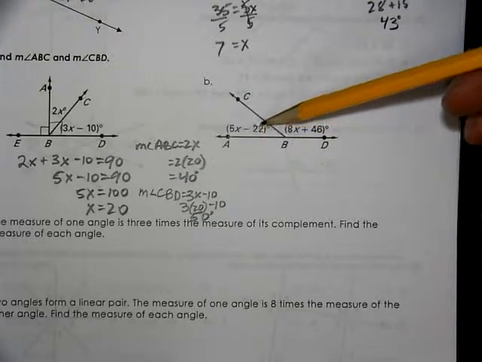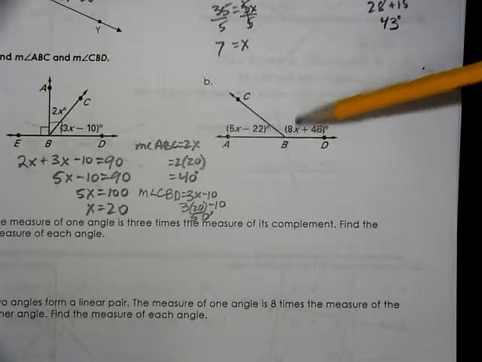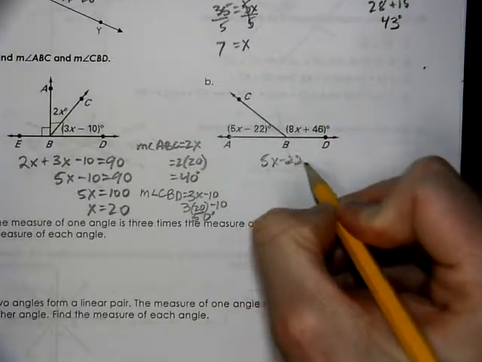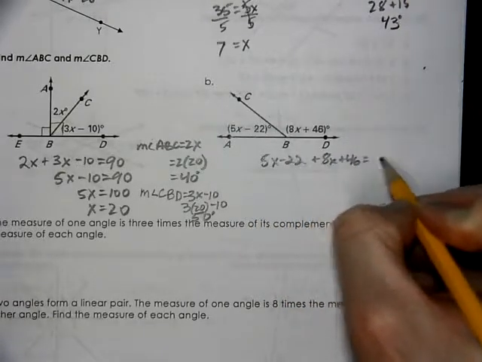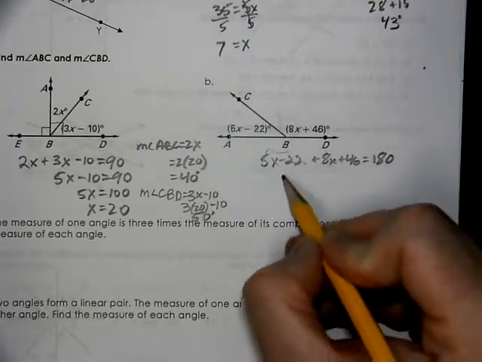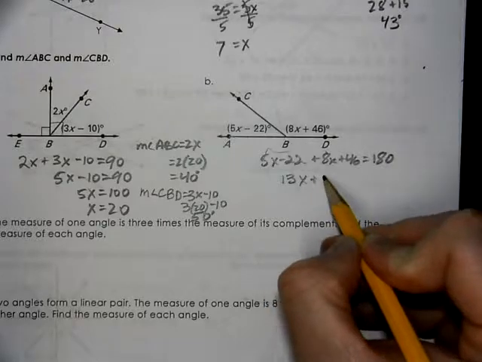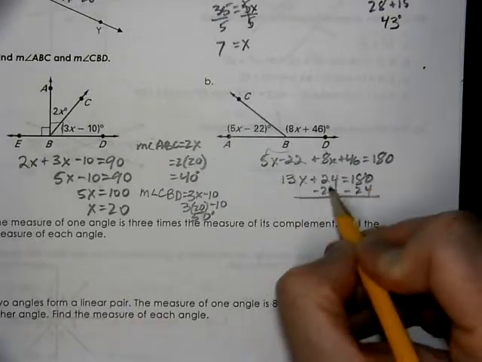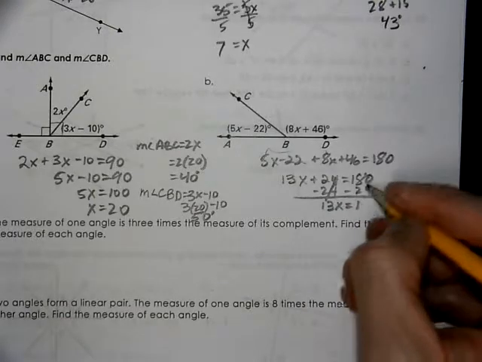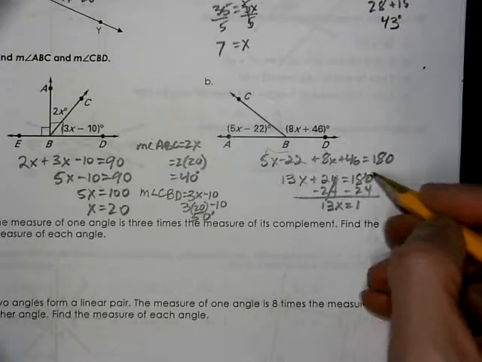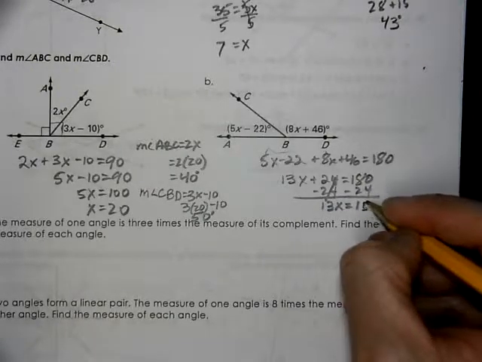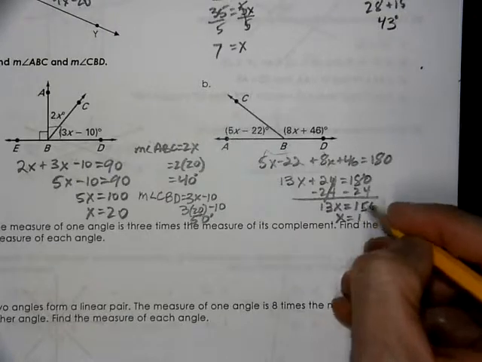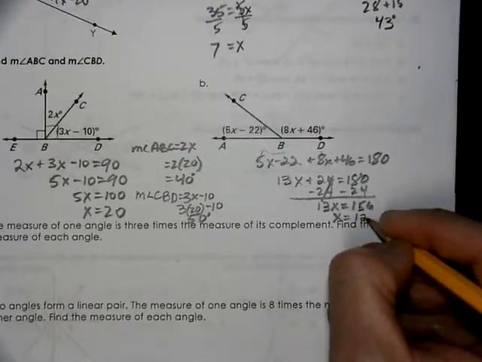So the only thing I know for sure is that these two angles add up to this straight line. So they're supplementary. Some people call it a linear pair. They add up to 180 degrees. So collecting our like terms gives us 13x, gives us 24. Minusing 20 would give me 160, so this is 156. 13 is going to go into 15 once. With 2 left over, it goes into 26 twice.